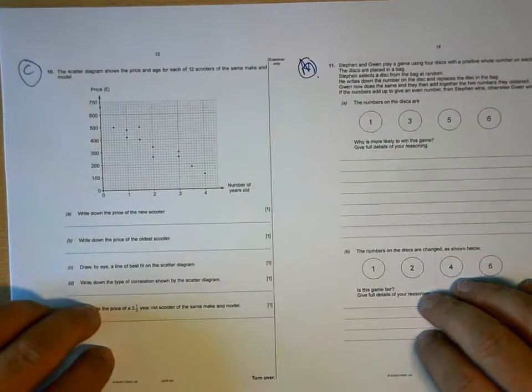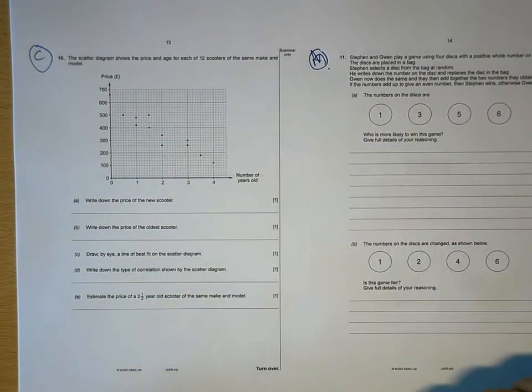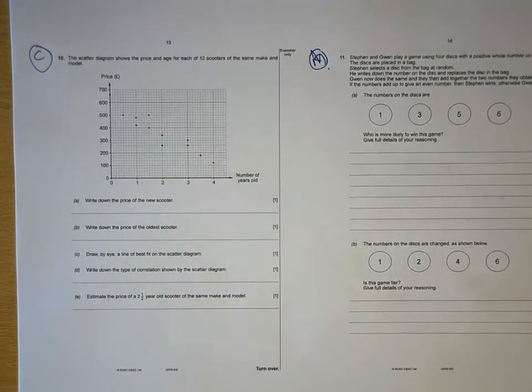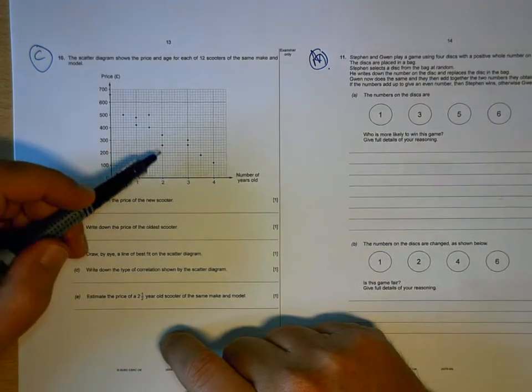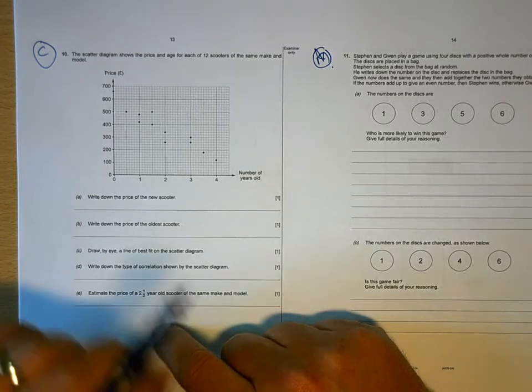So here we are, question 10. This gets us into the grade C. So the scatter diagram shows the price and age of each of 12 scooters of the same make and model. So each of those dots is a bike and the cost of it and the age of it.